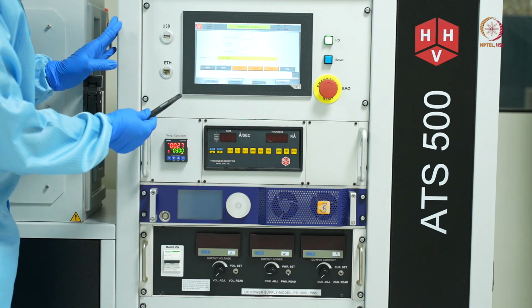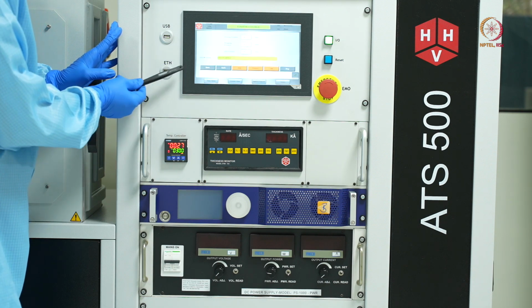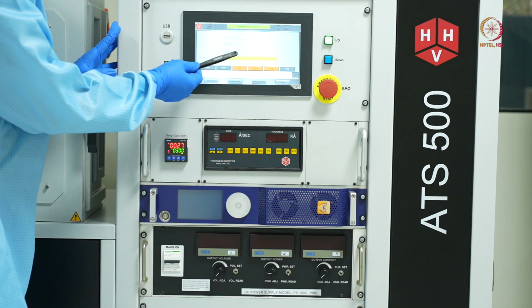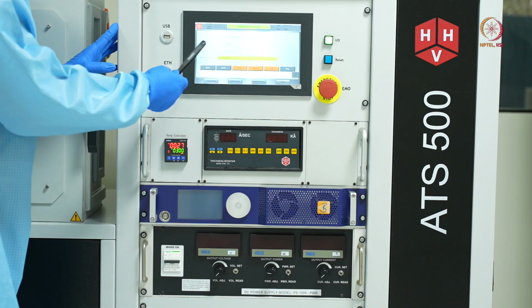Right now you can see it is showing the process which is going on now is fine pumping, and we have certain options, and the pressure is indicated. Let's have a closer look at what other options we have.